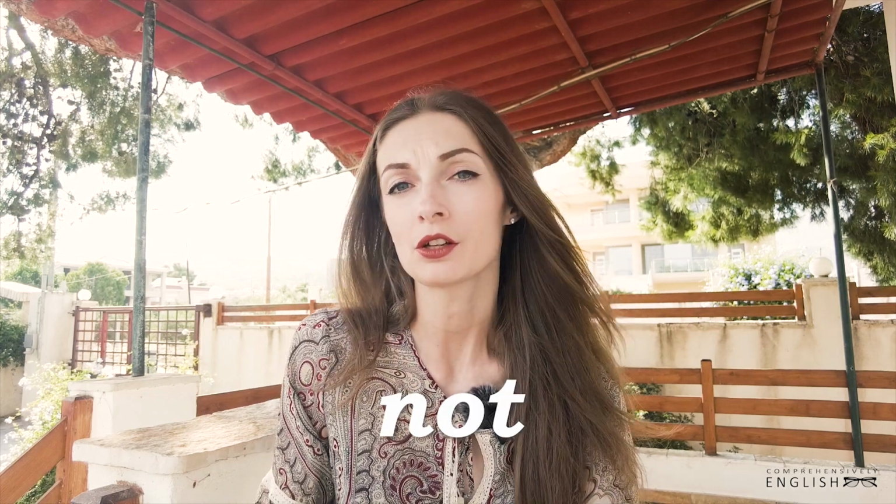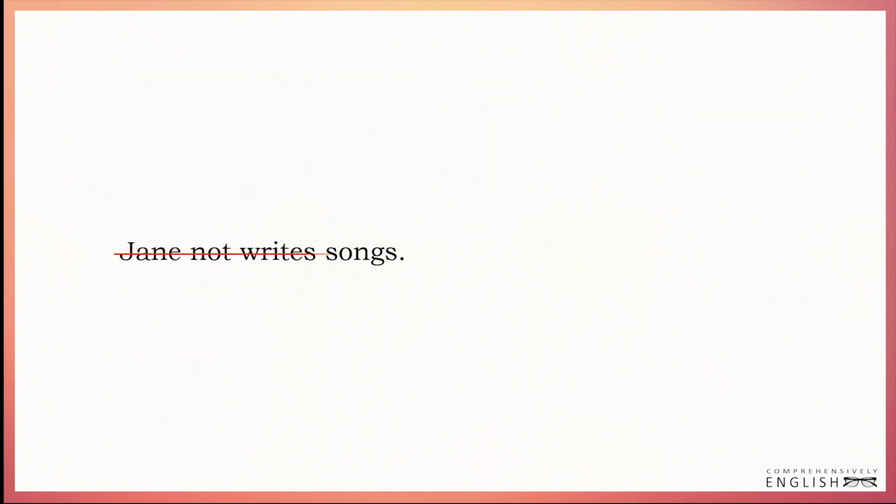To make our statement negative, we need not. But we cannot just drop it in there. We cannot say Jane not writes songs. We can only introduce not into our sentence with the help of an auxiliary verb. So you glue the negative particle to the auxiliary verb. You don't add it to the main verb. You don't put it in front of the verb like that: not writes, yeah? You need an auxiliary verb to hold it.